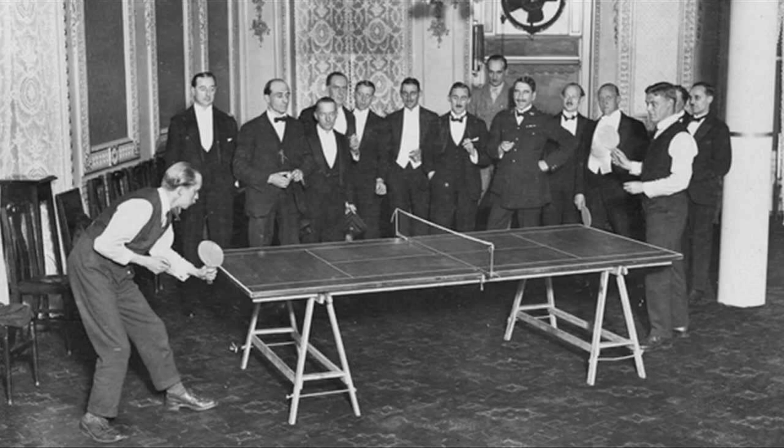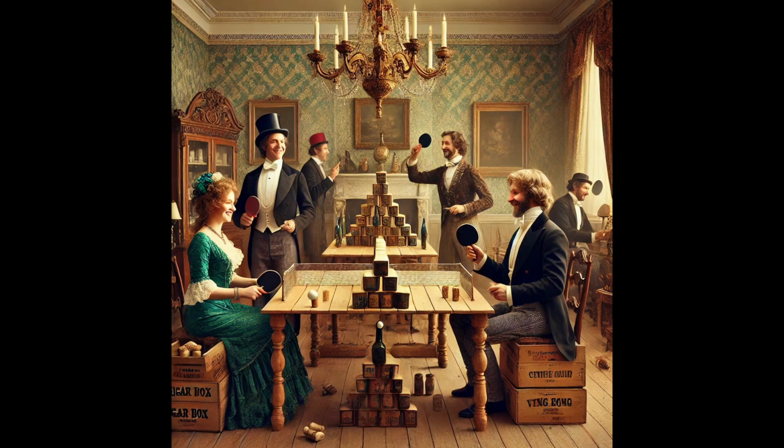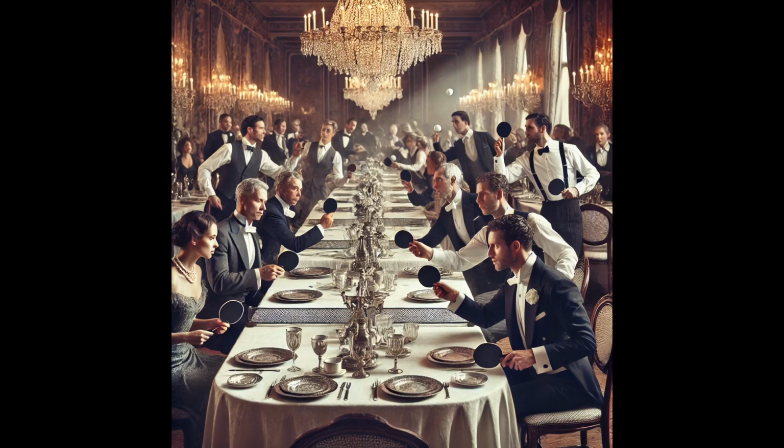Ping Pong, a game of speed, precision and strategy. But behind every match there is a story. Let me tell you about one unforgettable game. It began as a playful after-dinner activity for the upper class. Imagine this, gentlemen and ladies in elegant attire turning their dining tables into makeshift ping-pong courts.